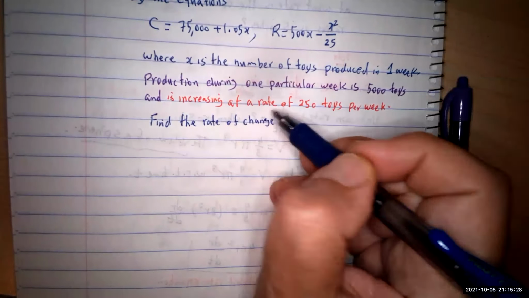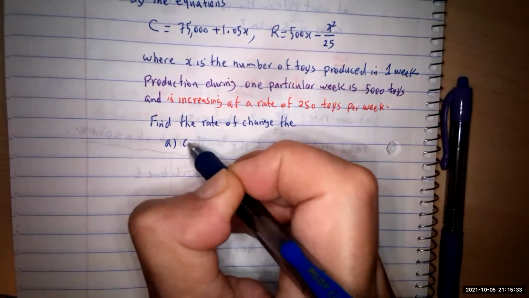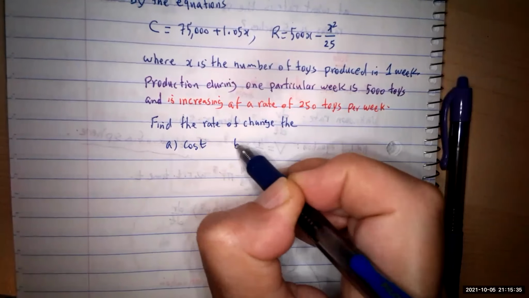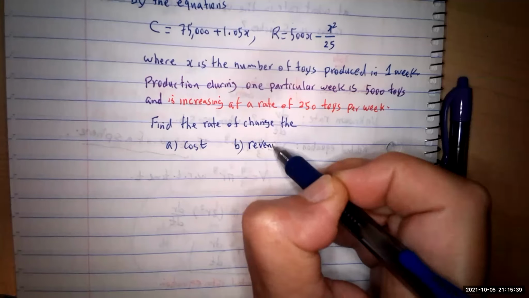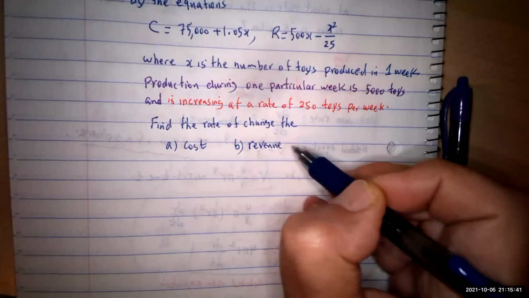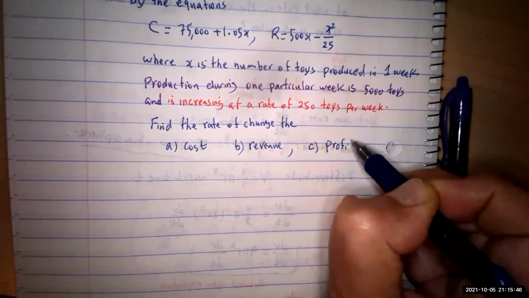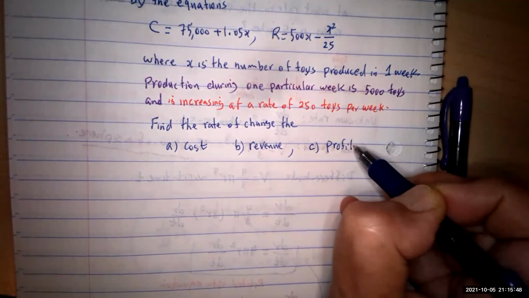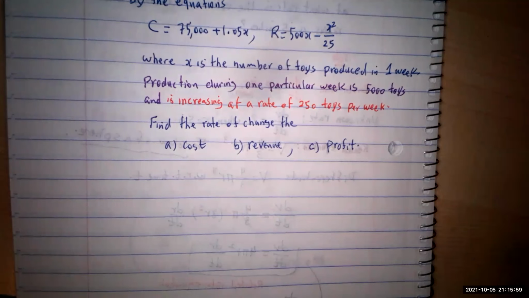Rate of change of the three cases: cost, revenue and profit. You see, this is your problem, the one that you are going to use every day in your discipline, if you are measuring business.